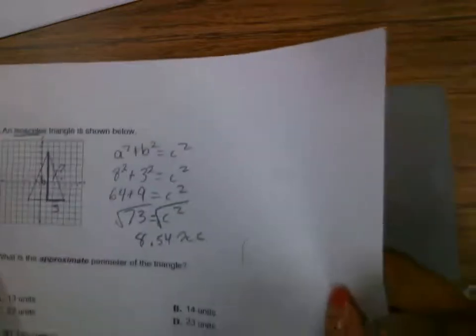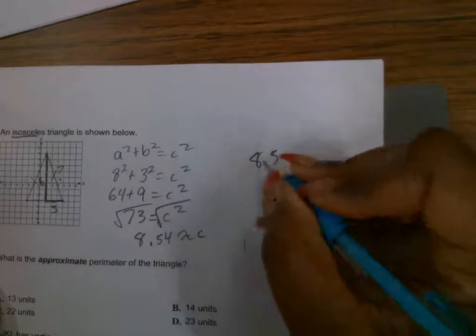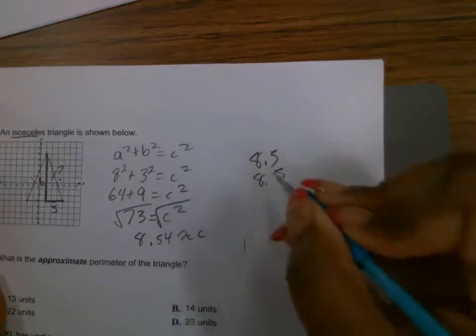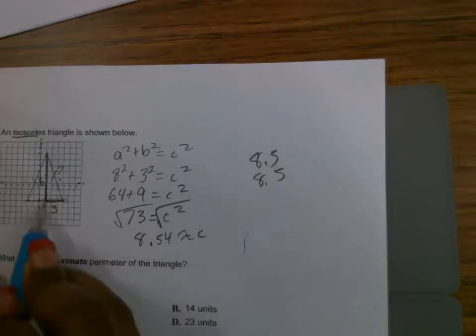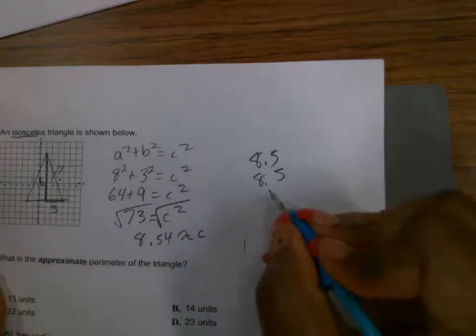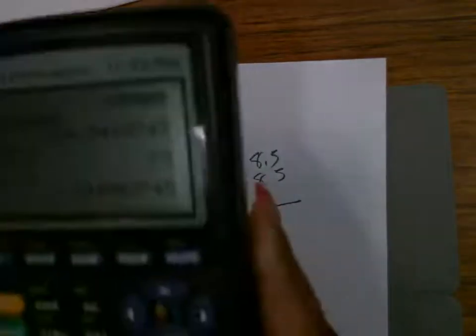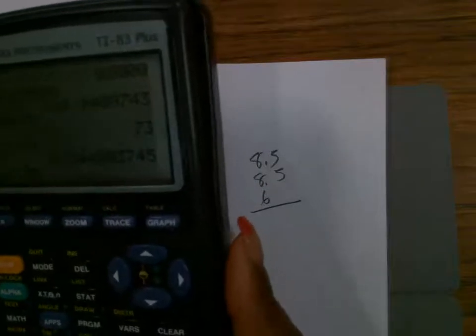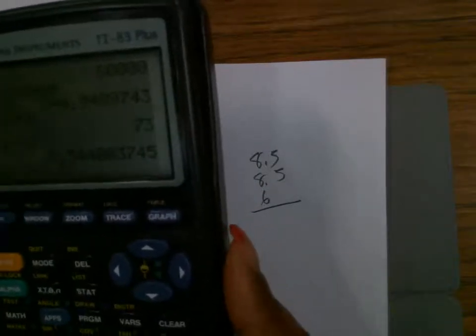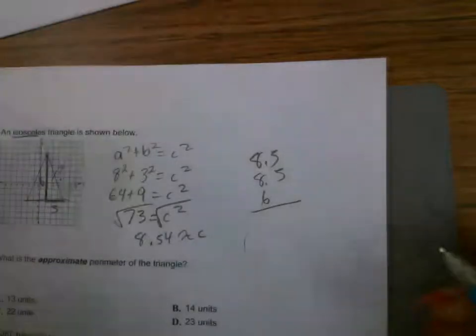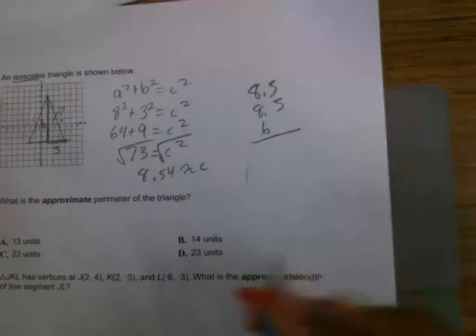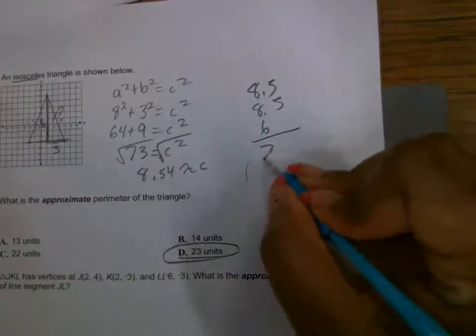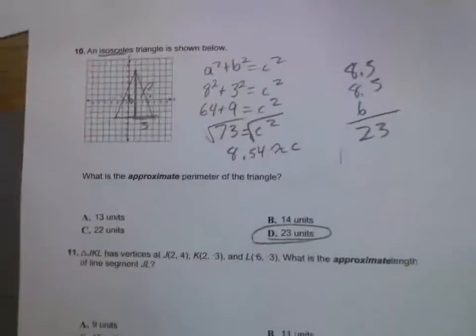So we're going to add 8.5 plus 8.5 plus, down here at the bottom, this whole measurement is 6. 1, 2, 3, 4, 5, 6. Plus 6. So we have 8.5 plus 8.5 plus 6, and we're going to find the closest answer. The closest answer is 23. It's going to be 23.